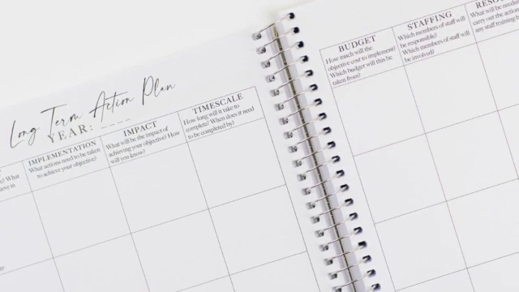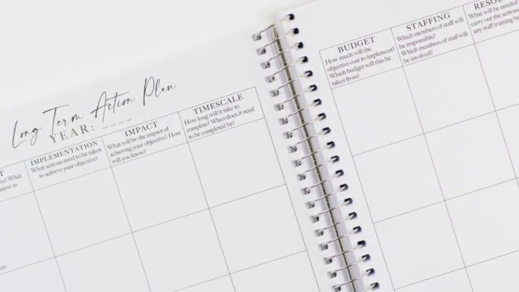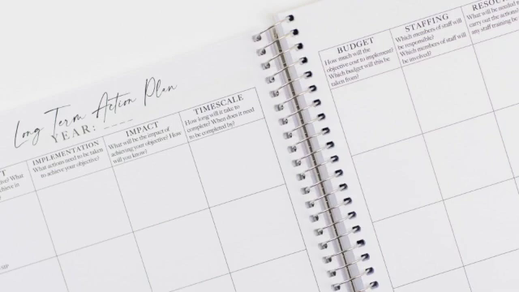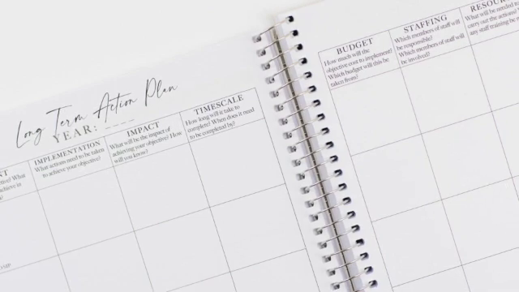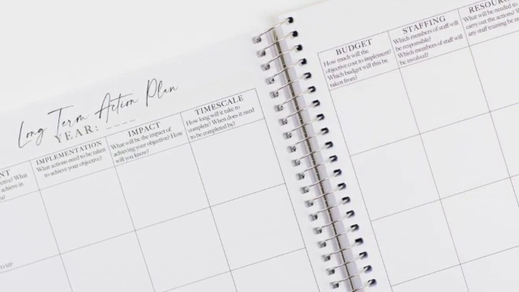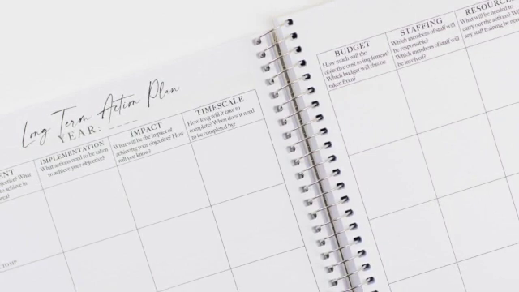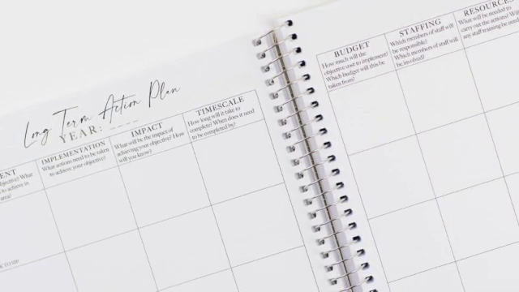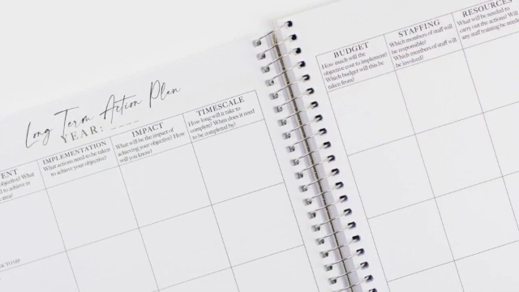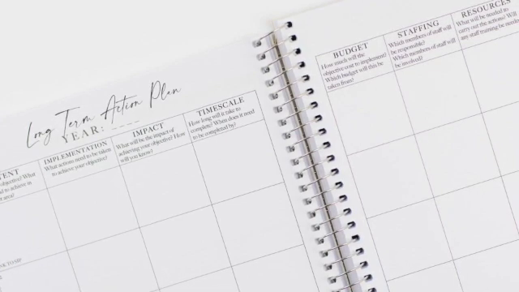So our long-term action plan is split into intent, implementation, impact, timescale, budget, staffing, resources and an evaluation. There is guidance underneath each heading to give you a little bit of a prompt as to what to put into the columns. And there's also a space to link each action to your school improvement plan.